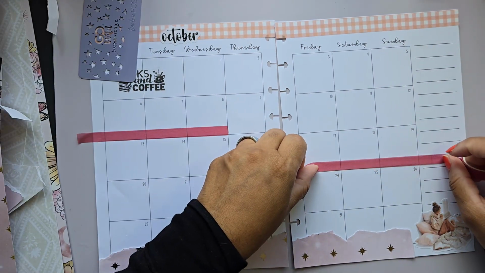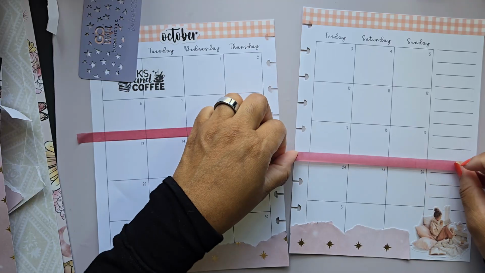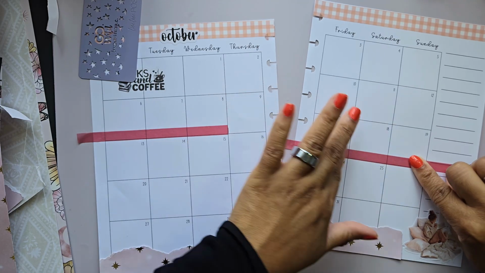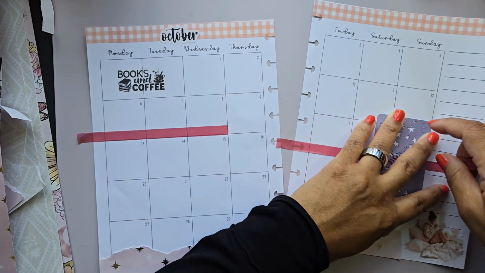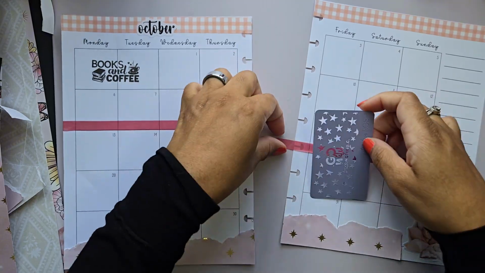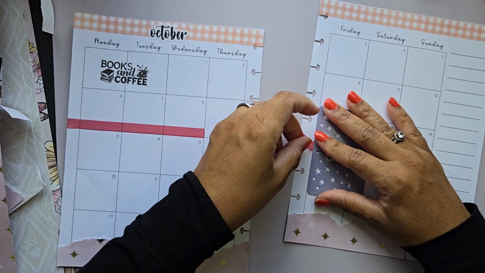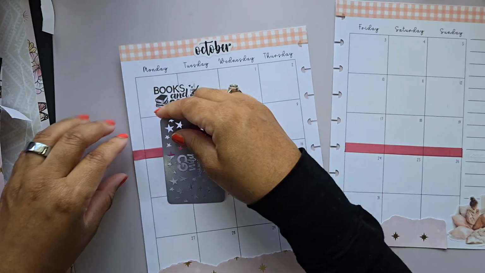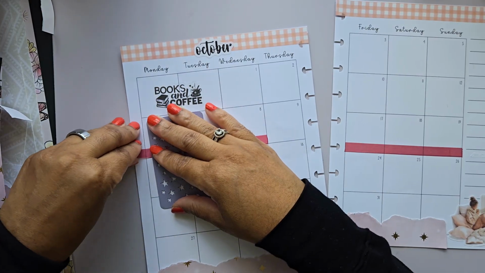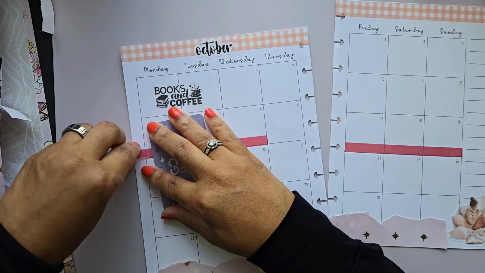So using the same decorative elements while I'm setting up these pages, I do like this. Now, this is the first time I've really tried this in my catch-all, and I think I'm going to continue to do it. I might get some better washi next time or some washi that's not so old because as you see, I'm still struggling with it.